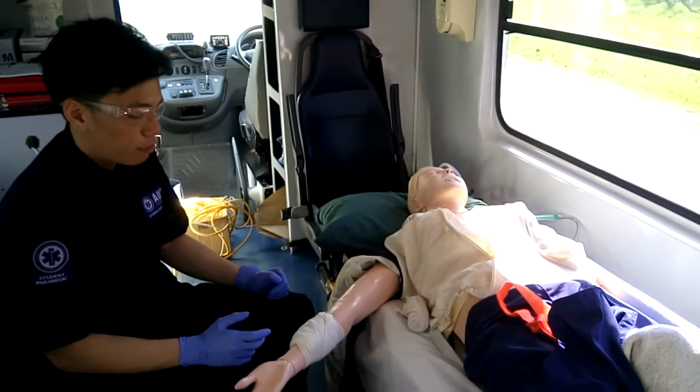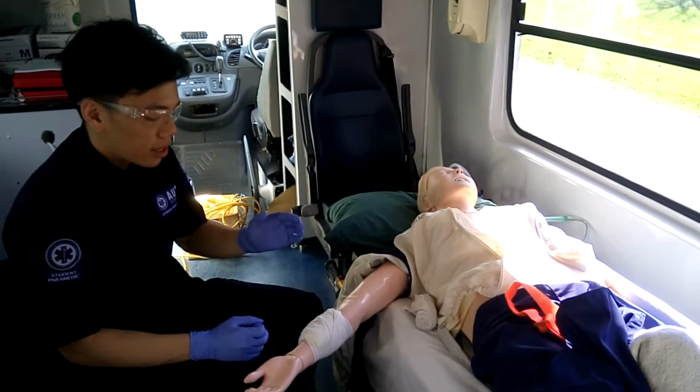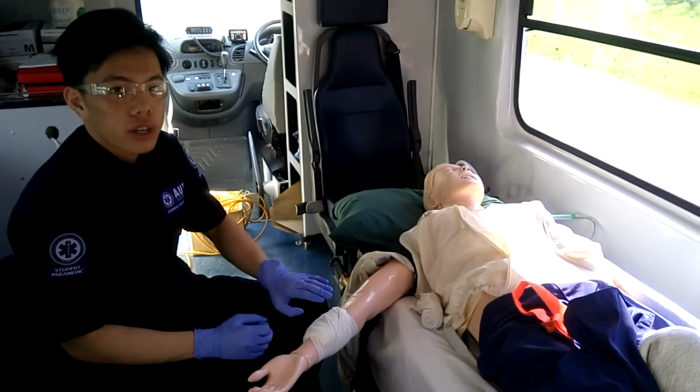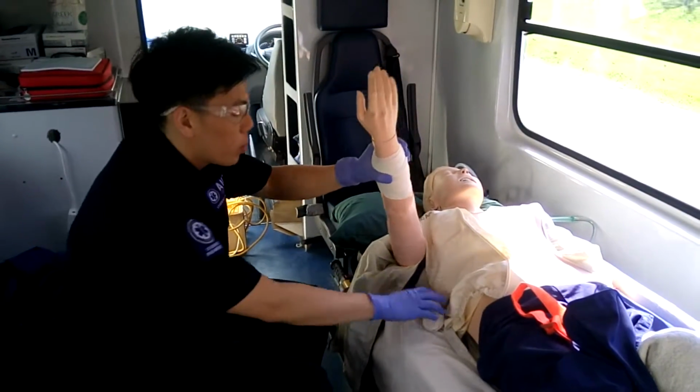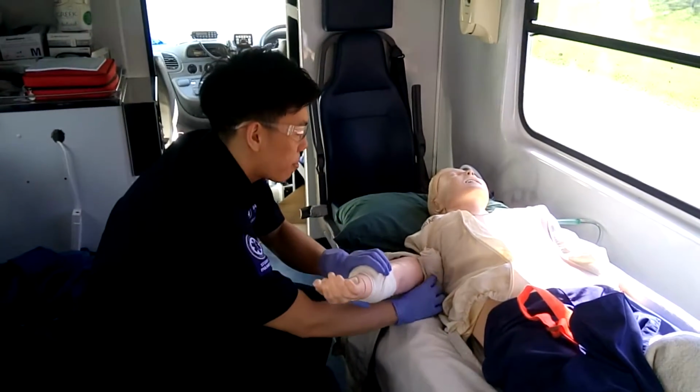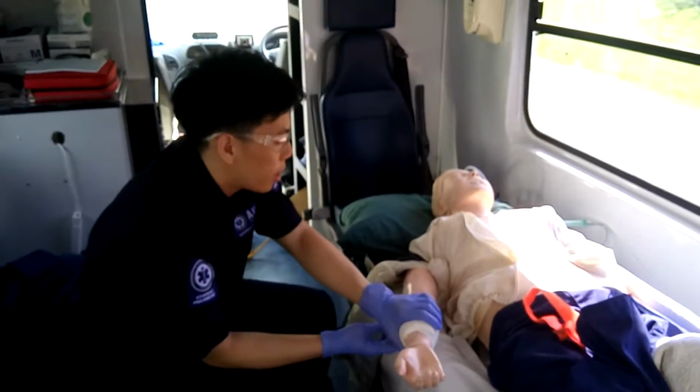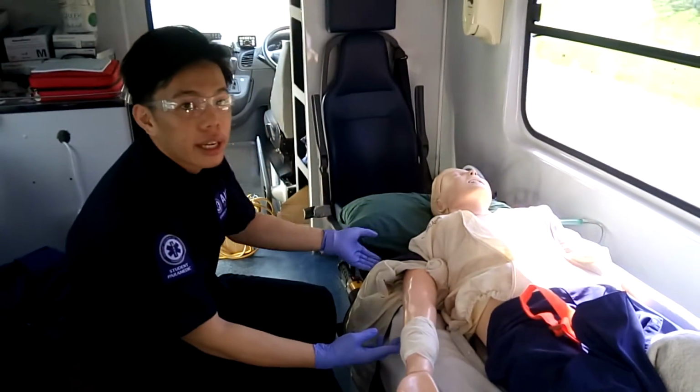And if bleeding continues, apply a second dressing on top of the first dressing. You can also elevate the limb like so, or you can apply indirect pressure using a crepe bandage under the arm, and this can help arrest the bleeding.